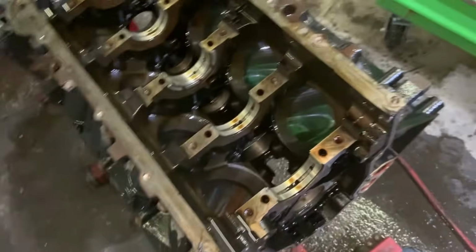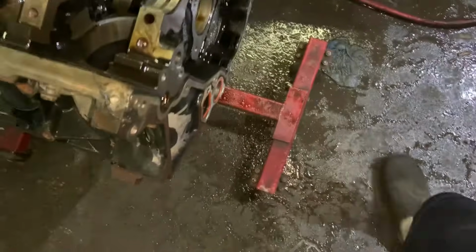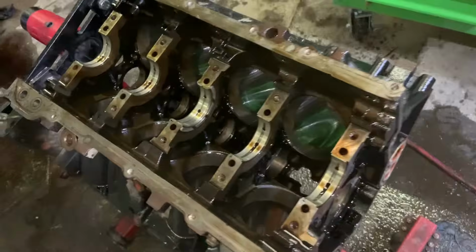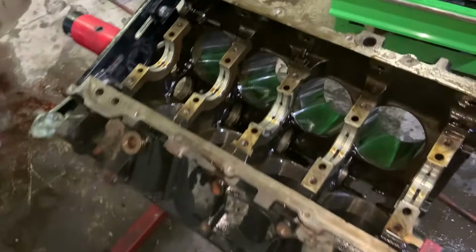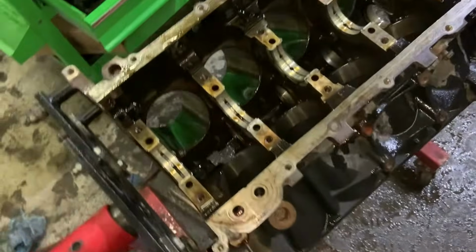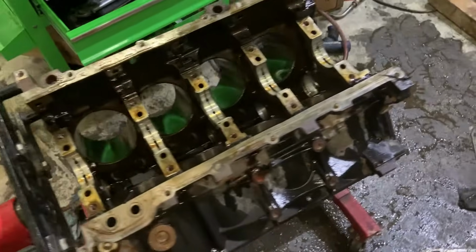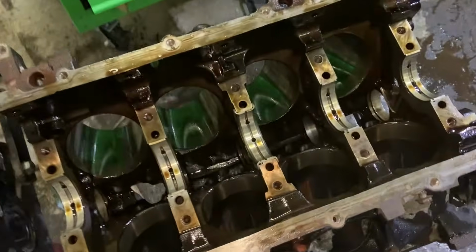But anyway, we've got this block torn down all the way, and we are ready to take it down to the machine shop, knock all that stuff out, check the cylinder bores, make sure this has less than 100,000 miles. If the bores check out, we're gonna re-ring it and send it back down the road. But anyway, guys, that's it. And we'll talk more about some oil pressure issues.